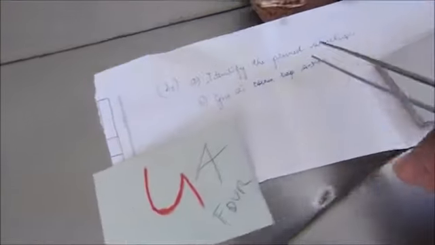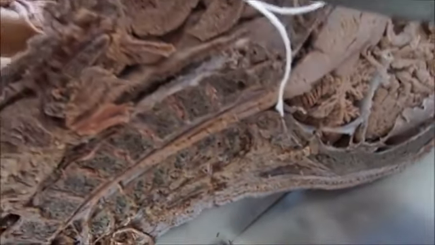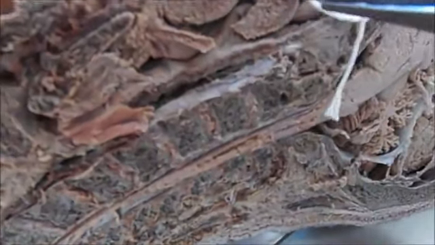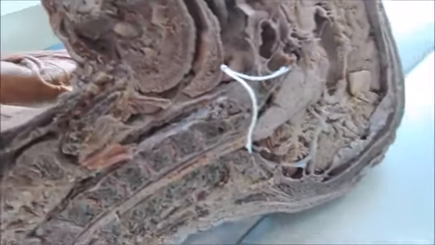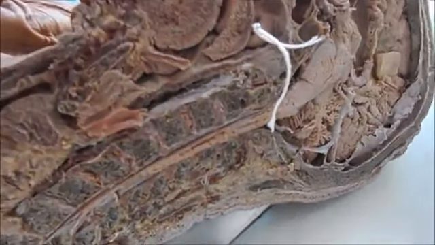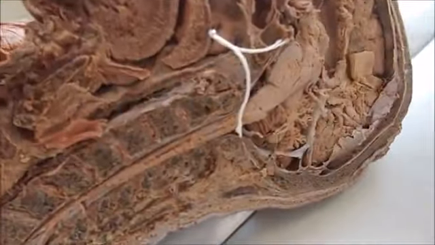Spotter number 4: identify the pinned structure, give its action. This will be the soft palate. Soft palate, this is what the spotter is. And the students have to describe how it moves and helps in the deglutition process and other things.